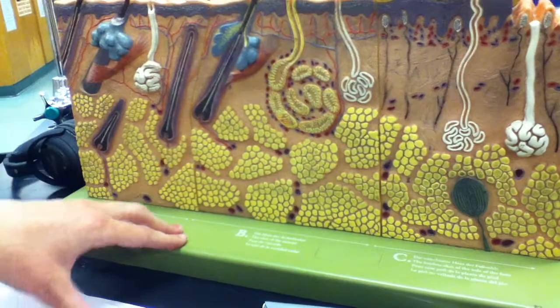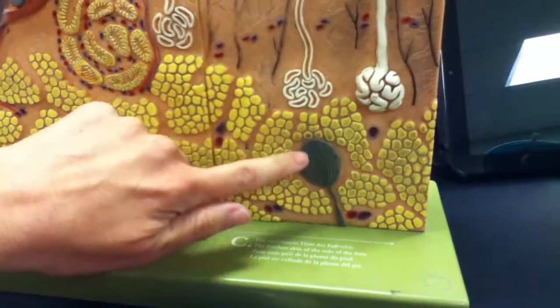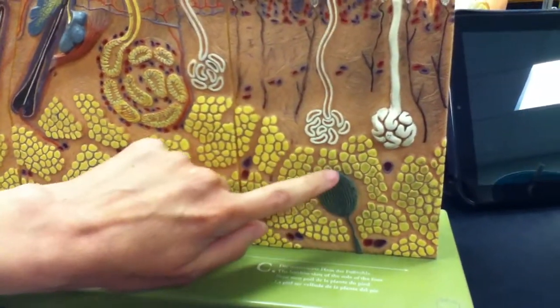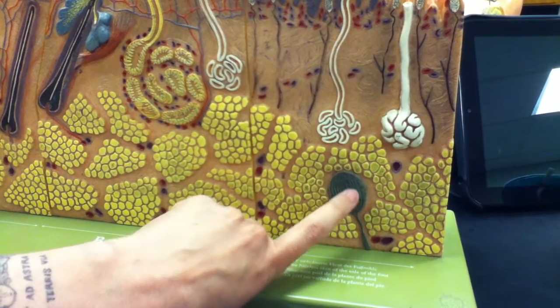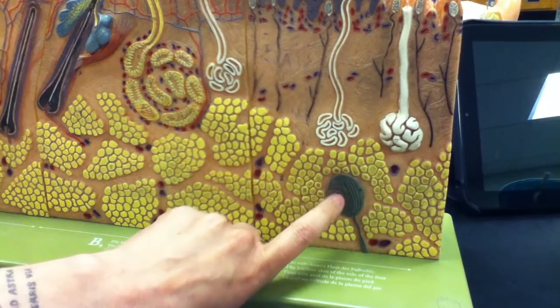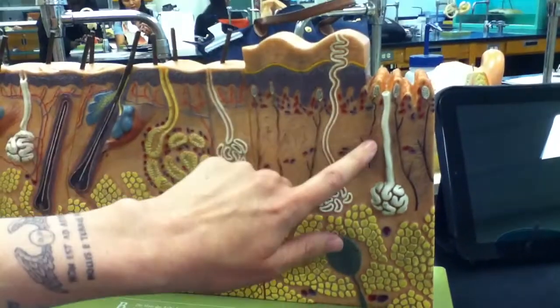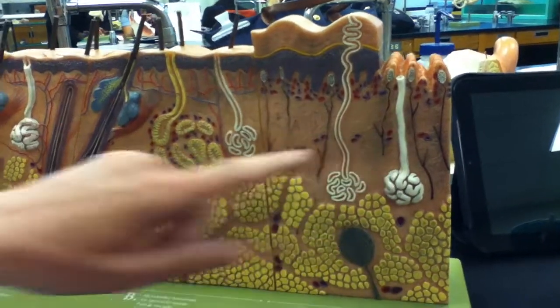Then we have the Pacinian corpuscle, which is right here. I think it's used for deep pressure. It goes beyond touch. I believe it's pressure at this point. So this is the Pacinian corpuscle for pressure and the Meissner's corpuscle for touch.